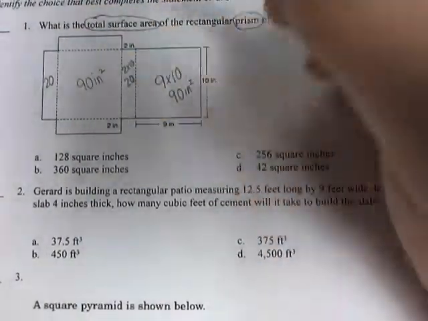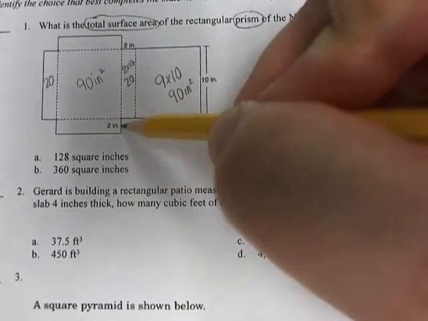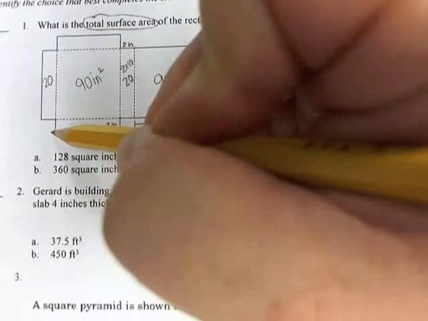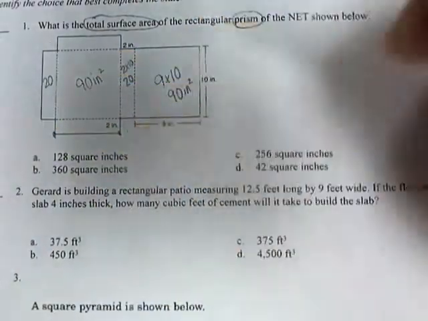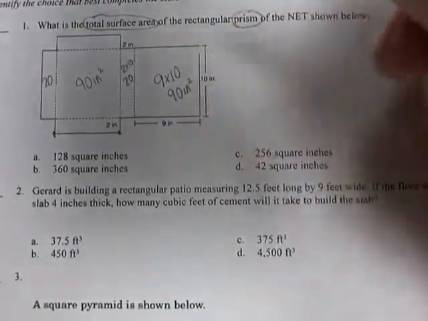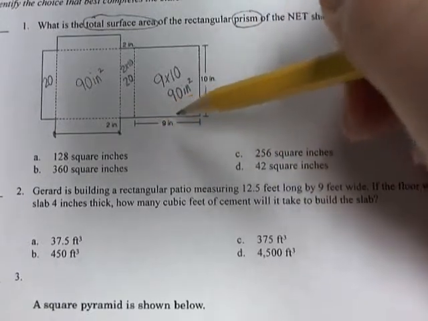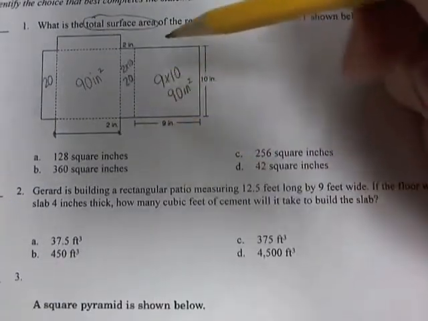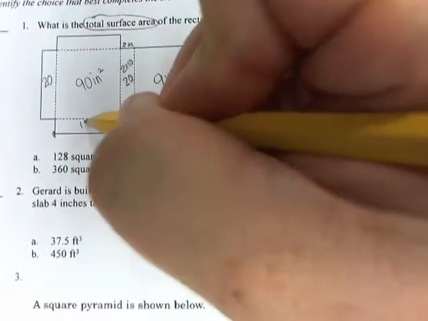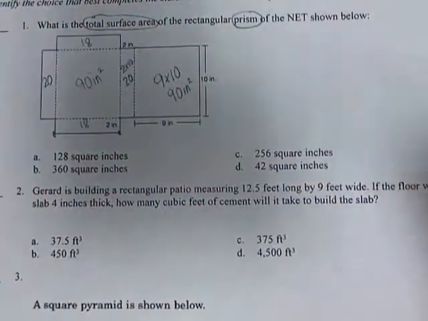Lastly, and probably most importantly, we see that this rectangle has a measurement of 2 inches, but now we need to calculate what's the measurement from this point to this point. What is that length? Well, a common mistake is you're going to think that it's 10 inches, but it's not. We'll use this measurement here to see that the length is actually 9 inches. So 2 times 9 is 18, and therefore this area has to be 18 as well.